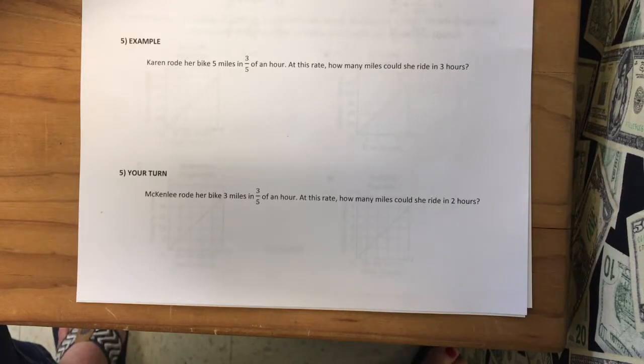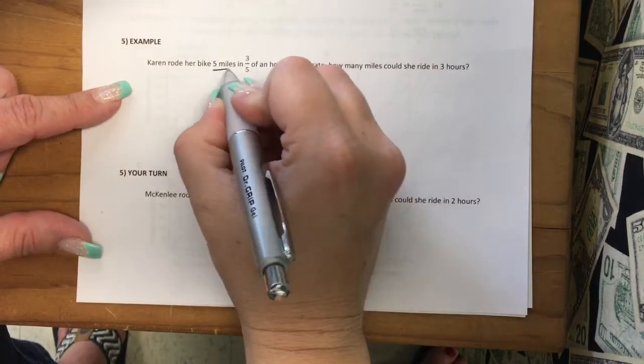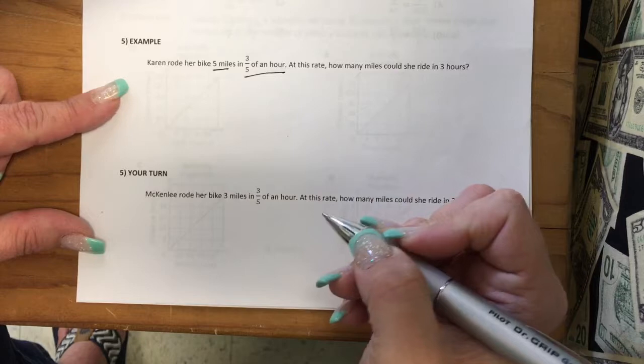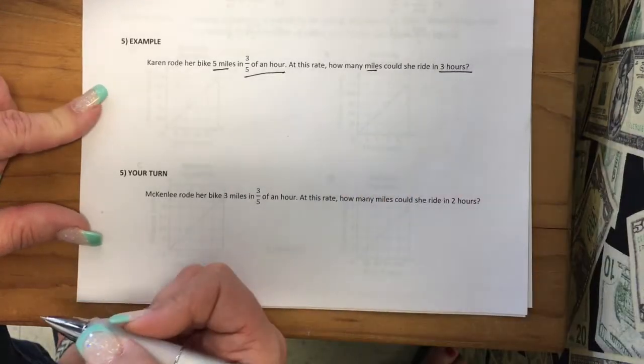Okay, Unit 3 review, Day 2. Example question 5. Karen rode her bike 5 miles in 3/5 of an hour. At this rate, how many miles could she ride in 3 hours?